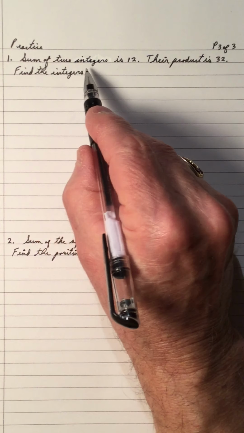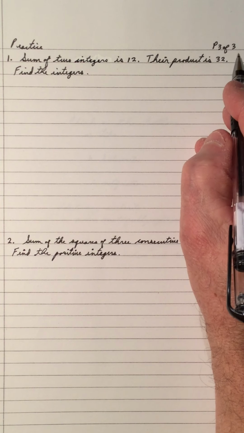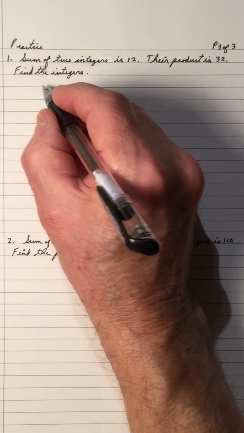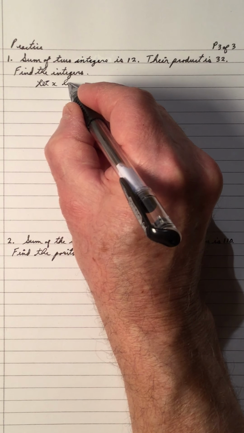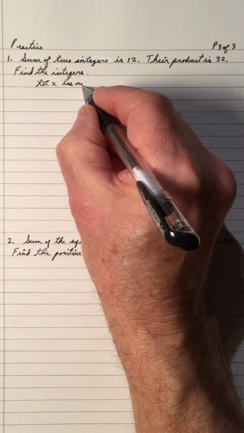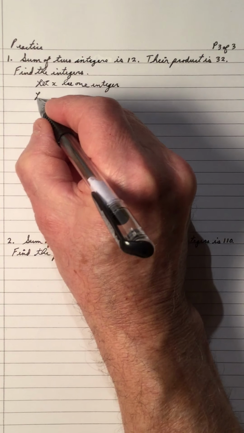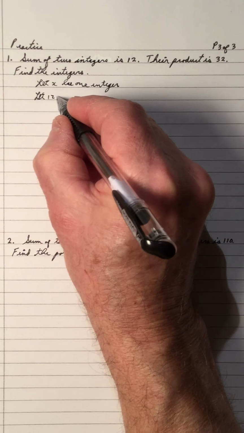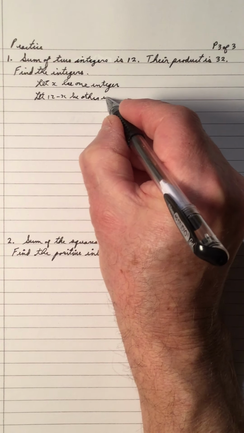Here we go. The sum of two integers is 12. Their product is 32. Find the integers. For sum, we let x be one integer and let 12 minus x be the other integer.